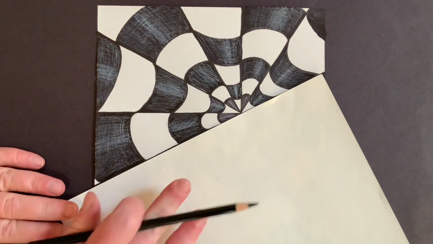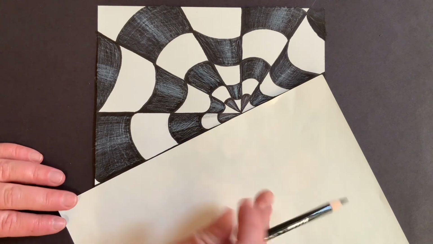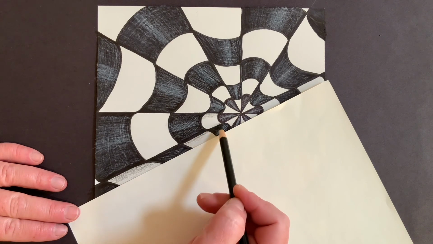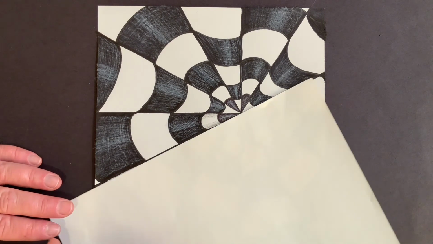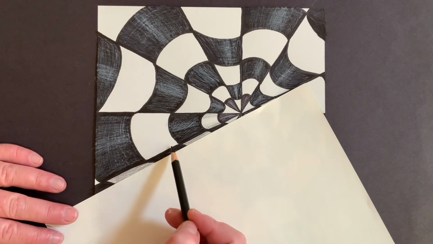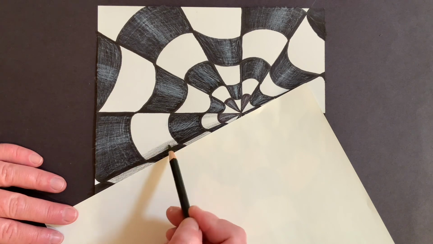And I'm going to use my white paper so I don't smudge anything. Now, just to make some areas different, again, I might not put as much black as I would on one triangular piece as I do another.